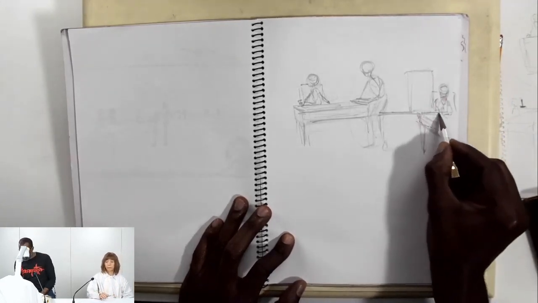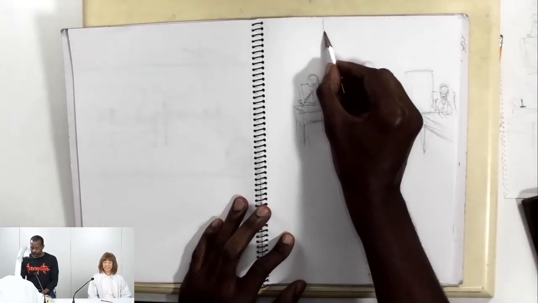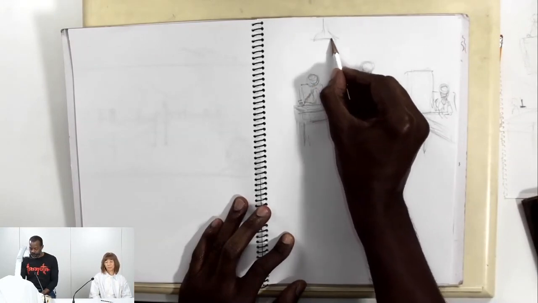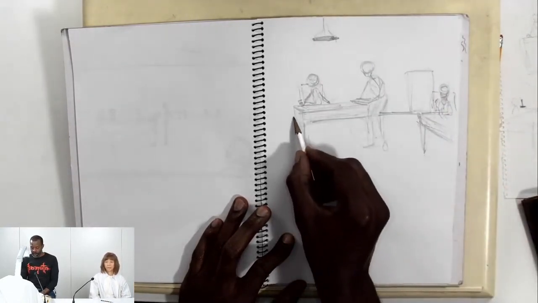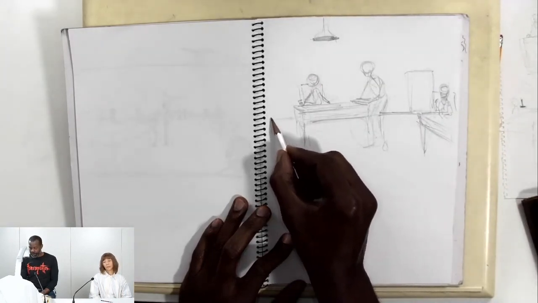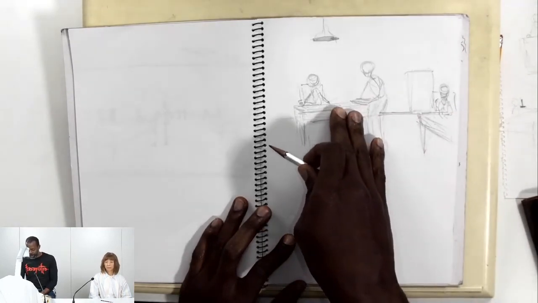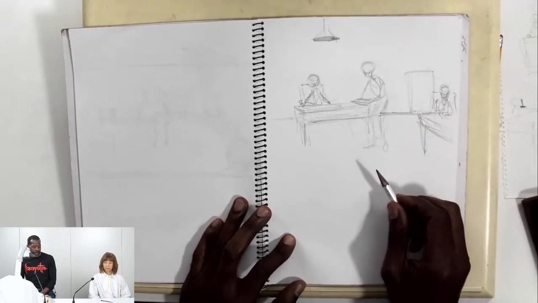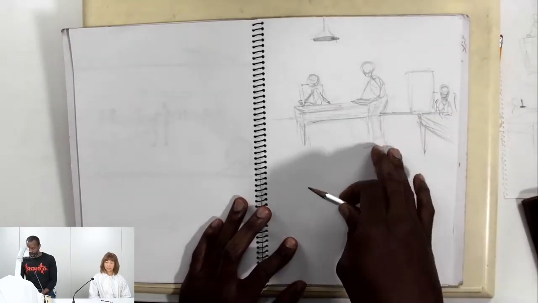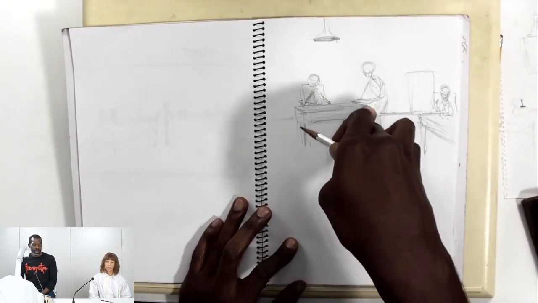Actually, that table is a little bit short, but it's fine. And maybe there's a light fixture at the top or something like that. So pretty much he's building an environment based around a center subject. But the main thing is how these things are relating to that center subject.